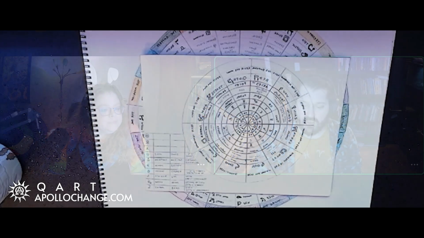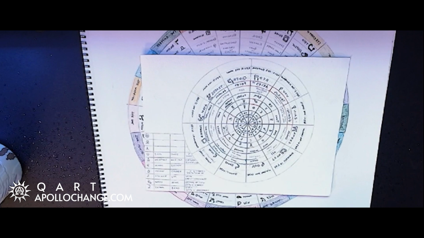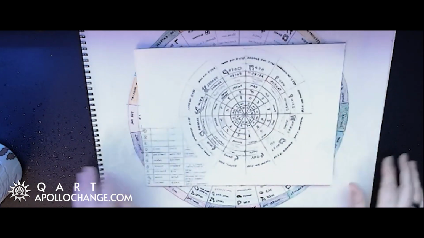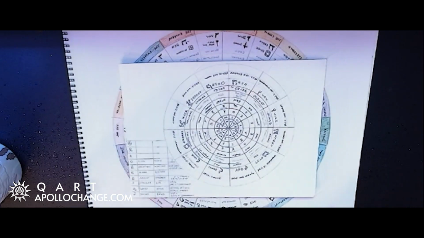So here is an example of a memory wheel that I've made in the past. There's two of them, one smaller than the other, and there are examples in the worksheet that show you various different types of memory wheels and segregations of them, to help you assemble it in a way that makes sense to you.